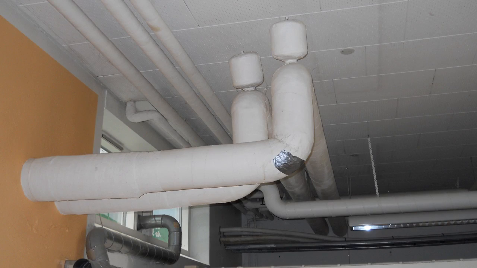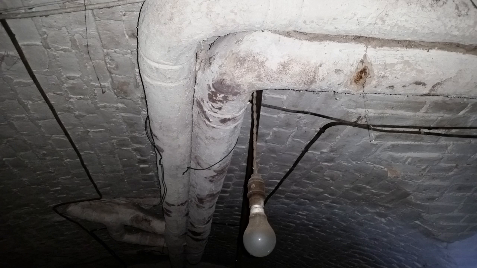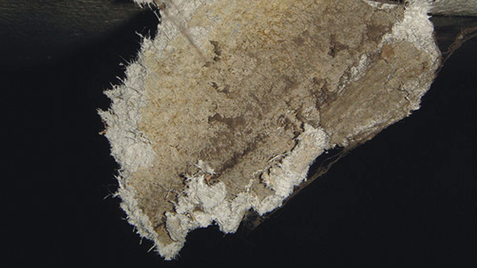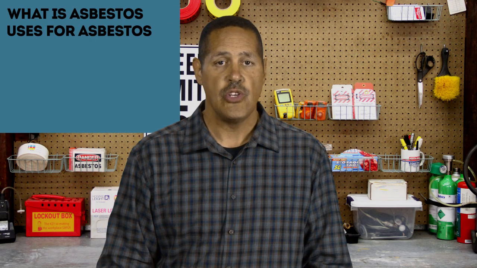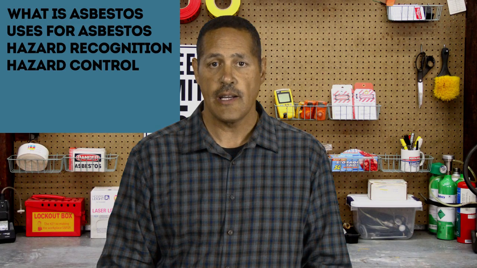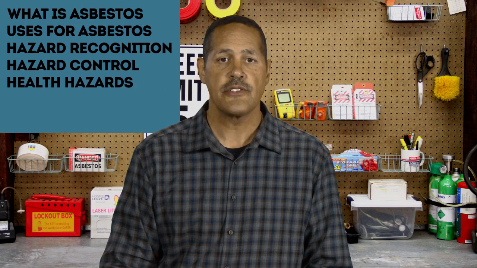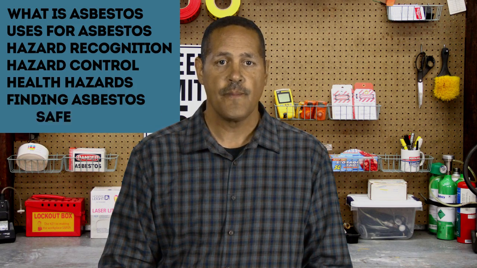Sometimes in construction, we have to work with materials that contain asbestos or in environments where it's present. Because there's a possibility of encountering asbestos or presumed asbestos-containing materials, workers need information to help protect them from becoming exposed. Here we'll cover the following: what is asbestos, uses for asbestos, hazard recognition and control, health hazards, finding asbestos at work, and safe procedures for handling asbestos.